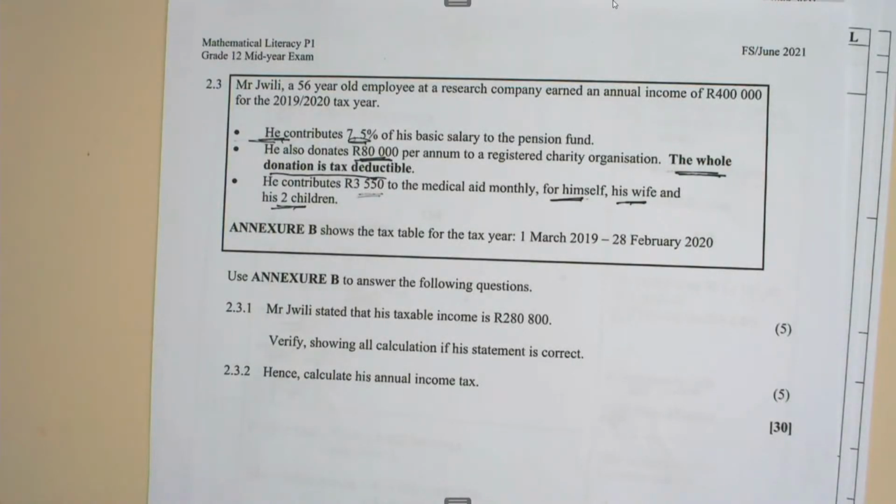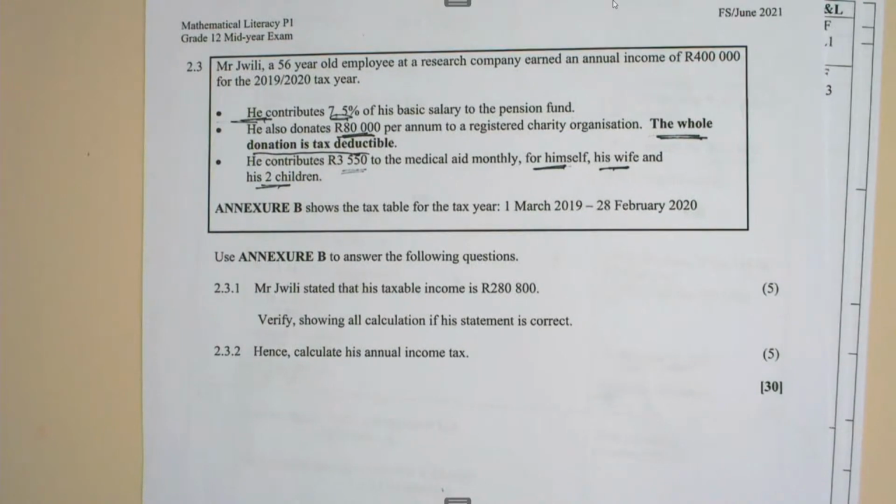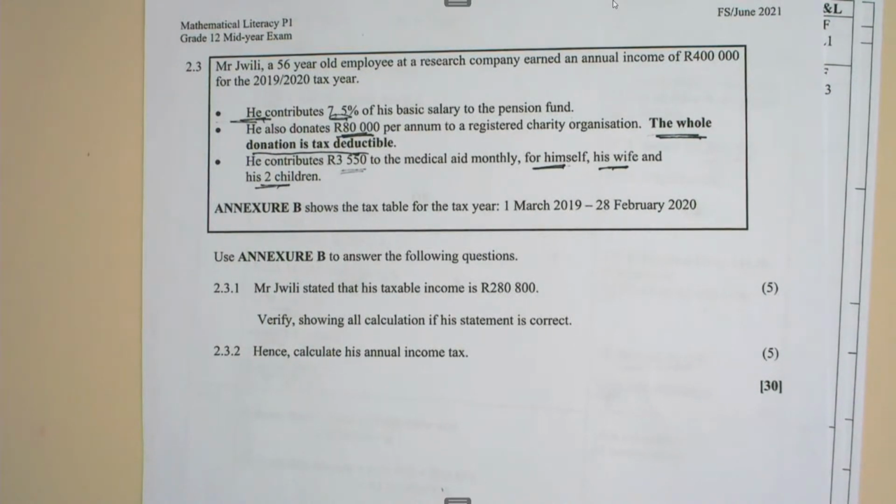Now, let's look at the questions. Use annexure B to answer the following questions. 2.3.1. Mr. Julie stated that his taxable income is 280,800. Verify, showing all calculations, if his statement is correct.